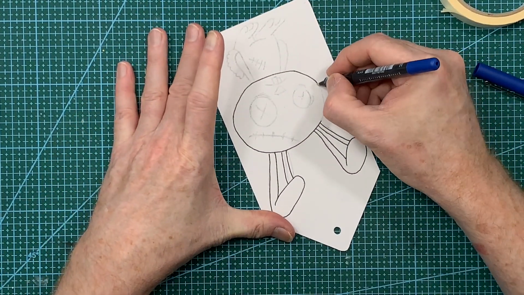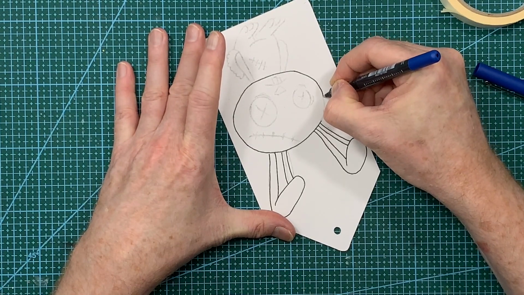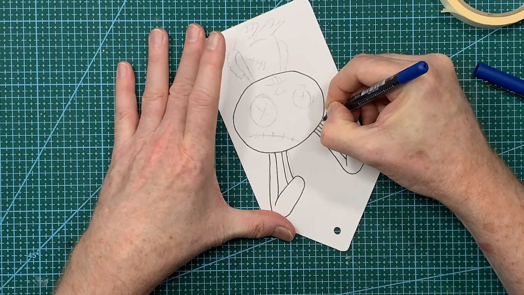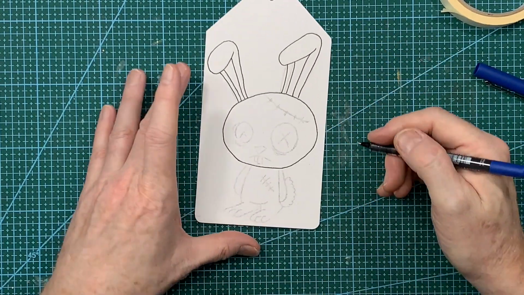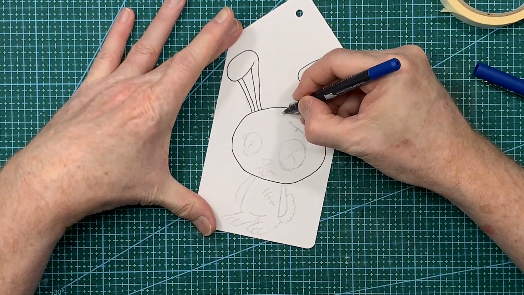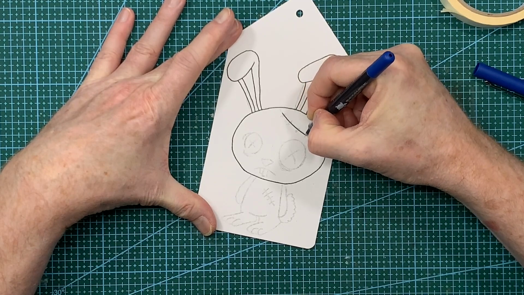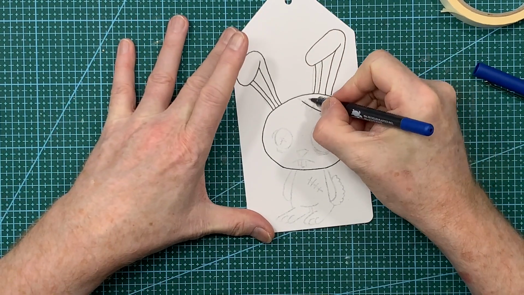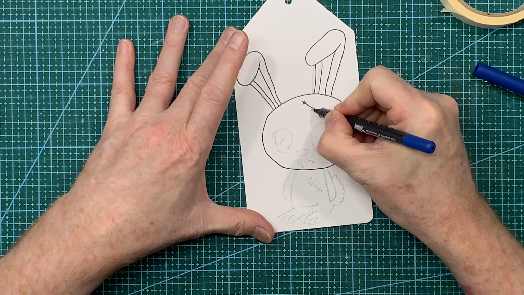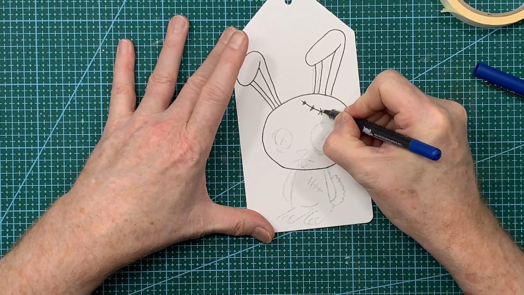So all that horrible plastic which has been floating around for years, they've now started to gather it all back in again, and this pen has got some of that in it.